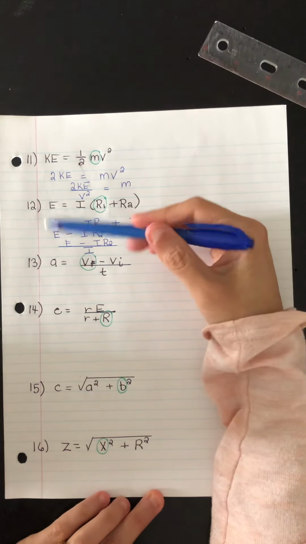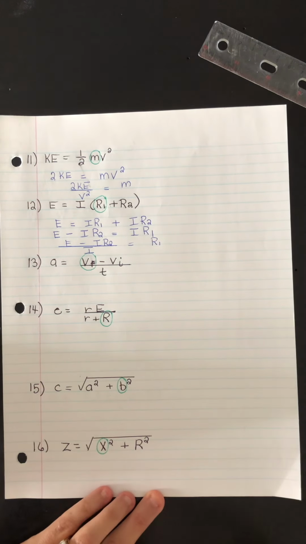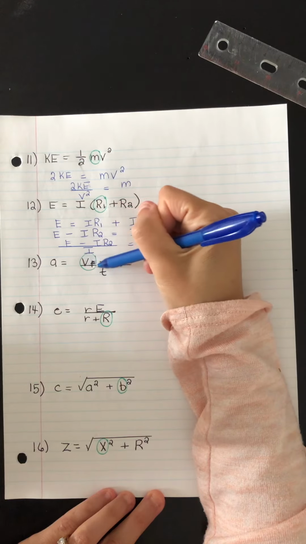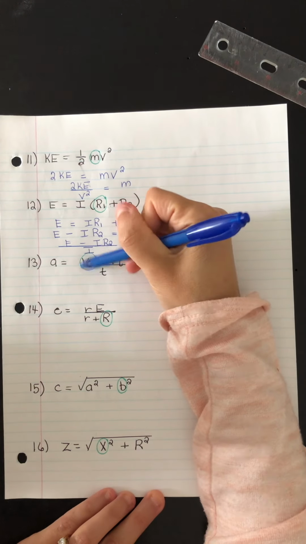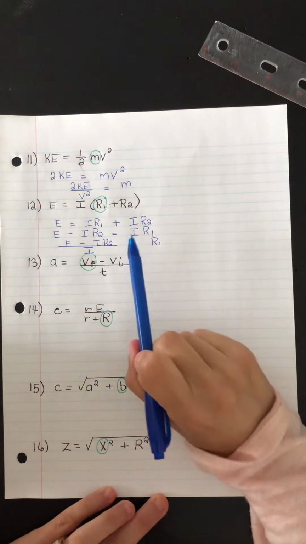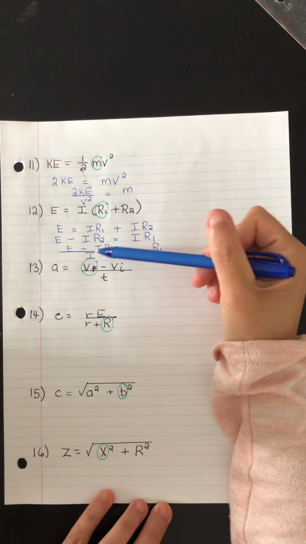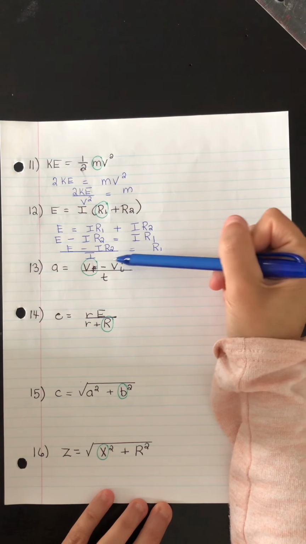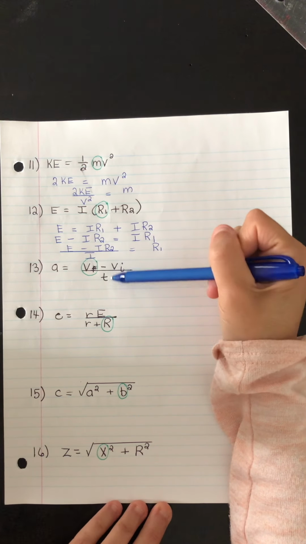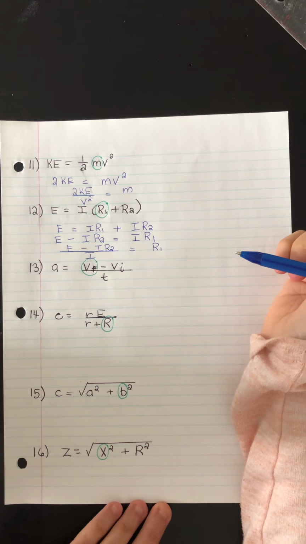Problem 13. A is VF minus VI over T. So this is an acceleration formula. We want to solve for VF, which represents final velocity. Okay. So maybe you can see that two things would have to be done. We have to move V initial. We also have to move T. Now the question is, what do you have to do first?